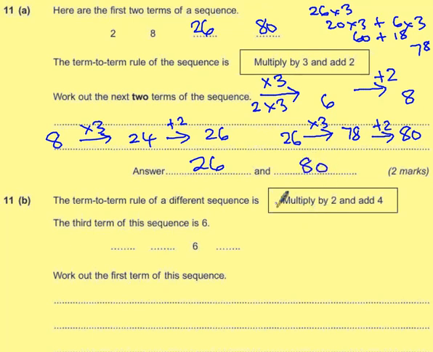Now 11 Part B. It says the term-to-term rule of a different sequence is multiply by 2 and add 4. The third term of the sequence is 6. Work out the first term of the sequence, so we need to work backwards this time. So if we were to go forwards, we'd multiply by 2 and then we would add 4. So we would take our statement to generate the last term. We would do 6 times 2 is 12, add 4, and we get 16 here.